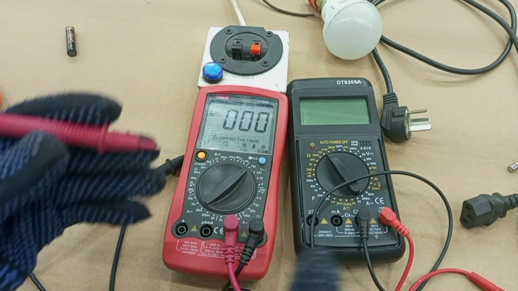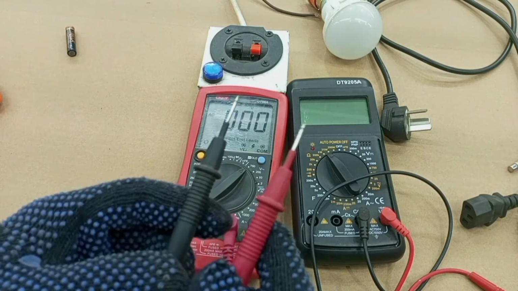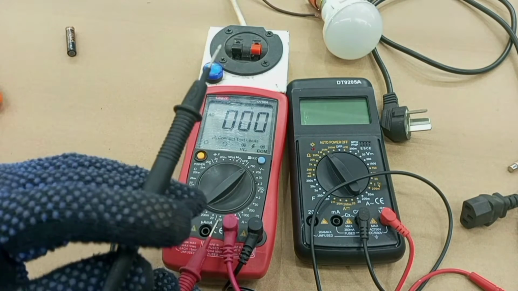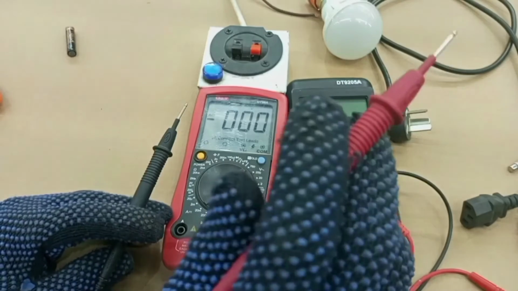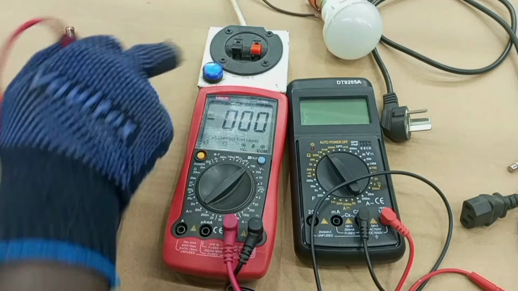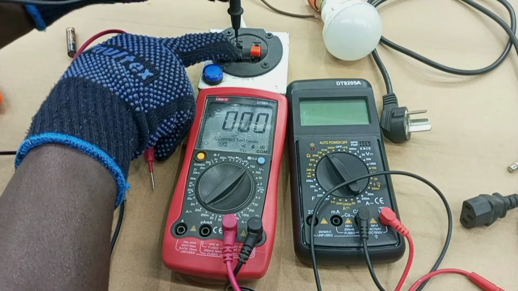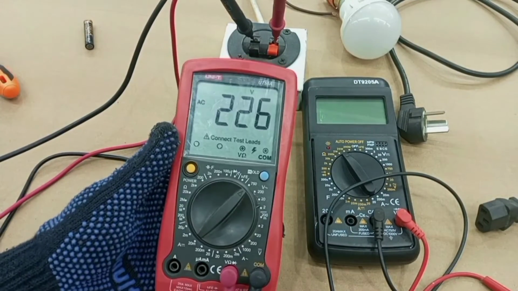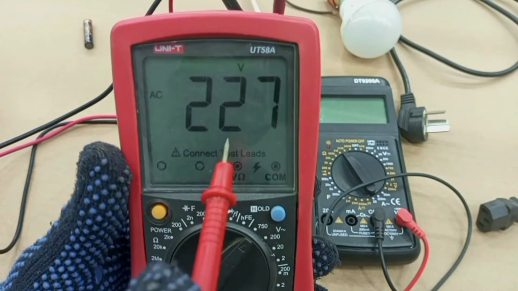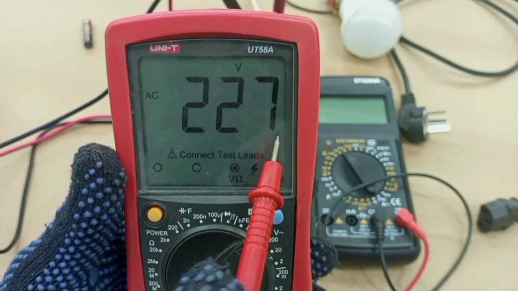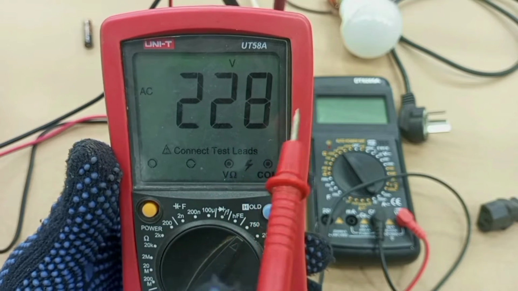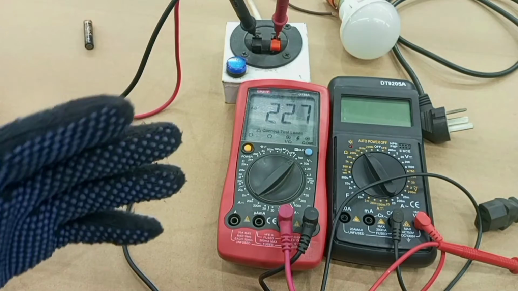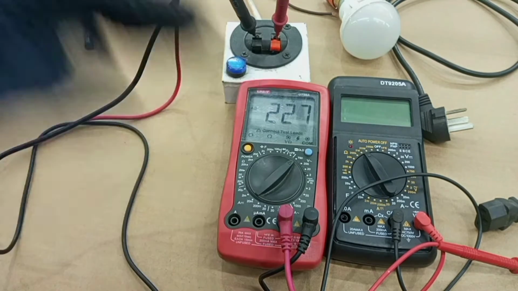And in measuring voltage, we connect the probes across the supply. And so black will connect to neutral, and then red will connect to light. So here, black to black, and then red to light. So here, the value we have here is 227 volts.